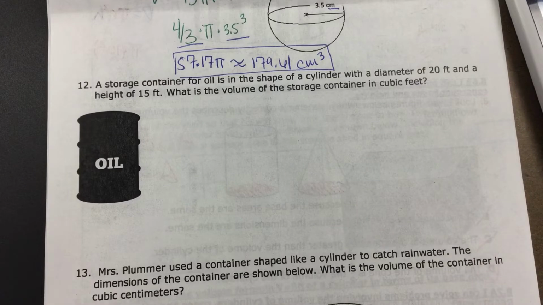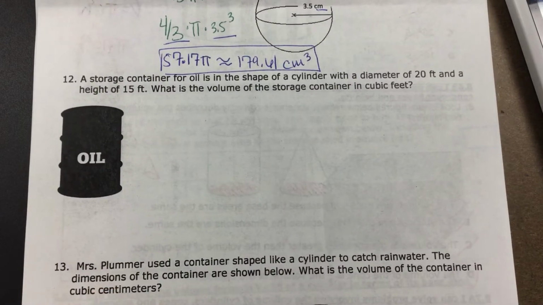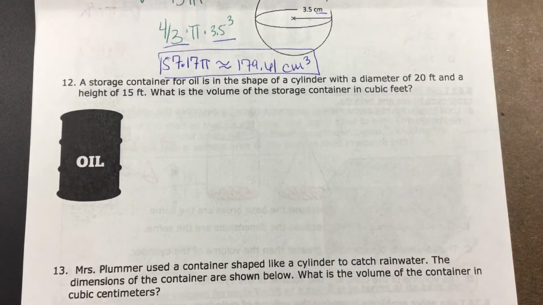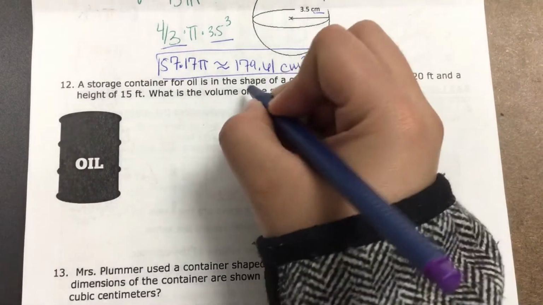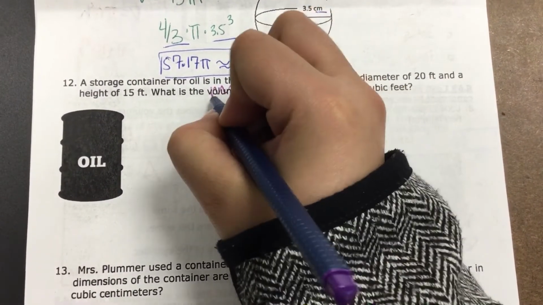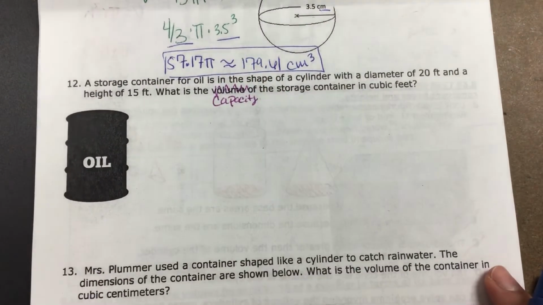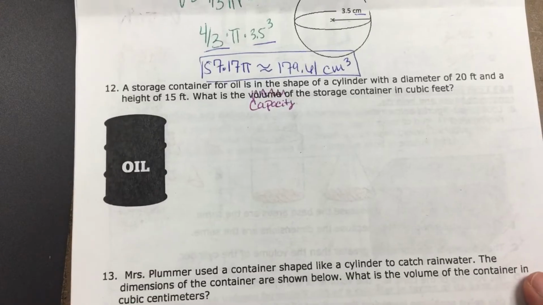Number 12, a storage container for oil is in the shape of a cylinder with a diameter of 20 feet and a height of 15 feet. What is the volume of the storage container in cubic feet? So volume. Remember, another word for volume is capacity. So if it instead said, what is the capacity, then we would know that we're still looking for volume.